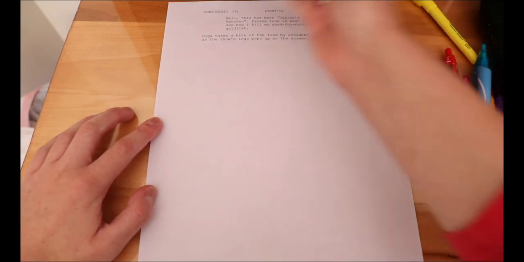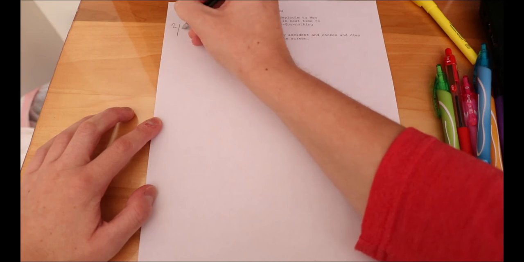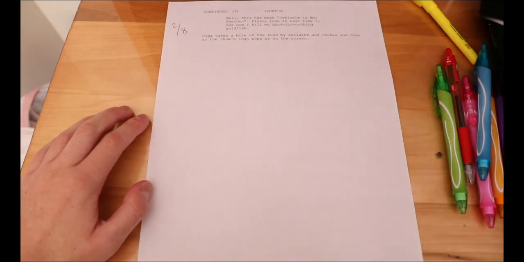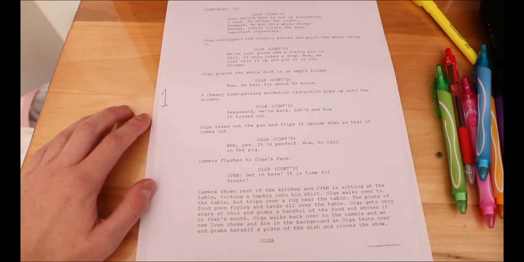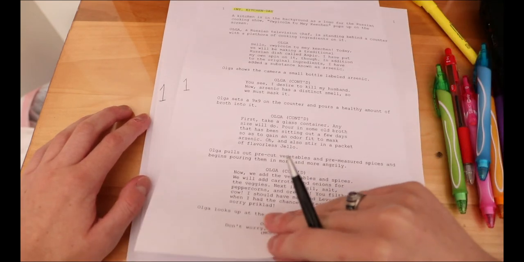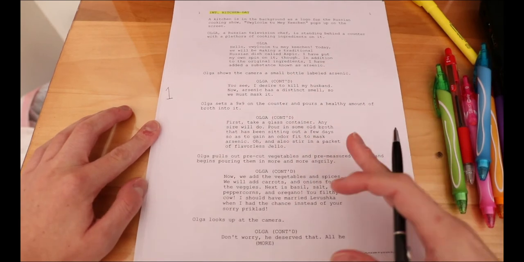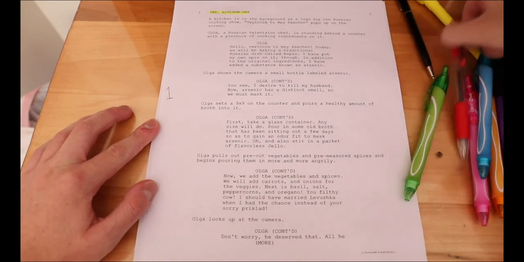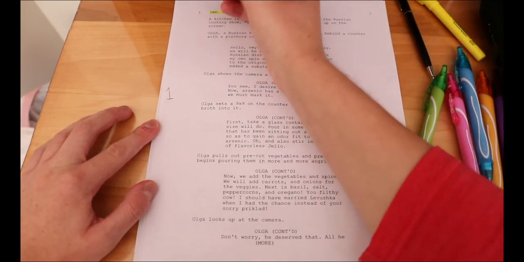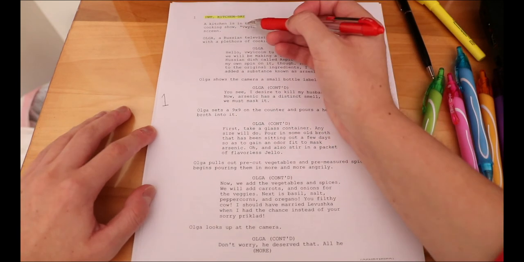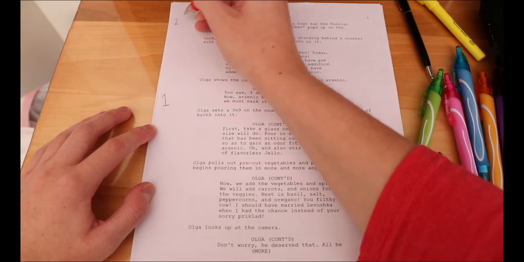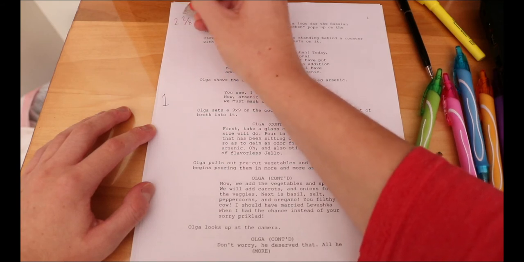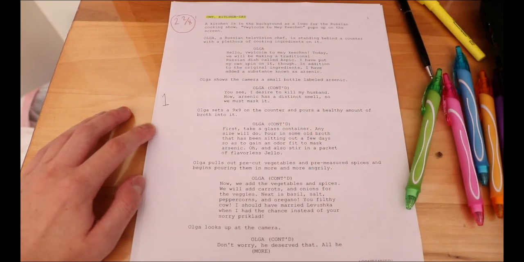I'd call this 2/8 just to be safe. Put that there, and so then you'll count them all up, 1, 2, 2 and 2/8. So you'll put that up at the very top. I like to put it in a different color just to say how long each scene is. So this one is 2 and 2/8 long.